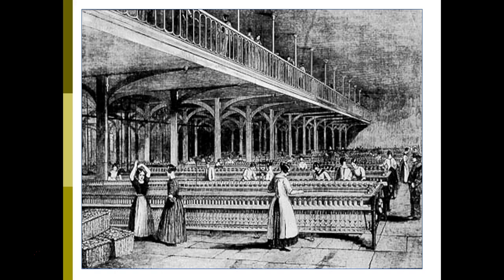But you'll also see on the left here this woman who's tying up her hair. Because one of the most horrible things that happened in these early factories, if your hair got stuck in any of this machinery, it would literally weave your head into the thread. Like it's pulling you in and you're going to die.